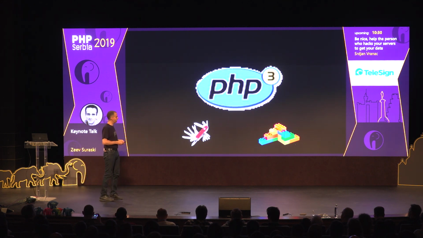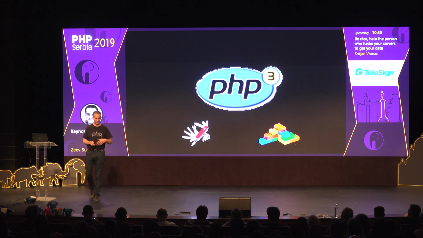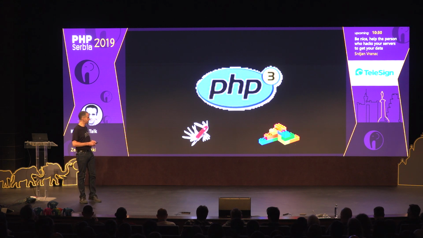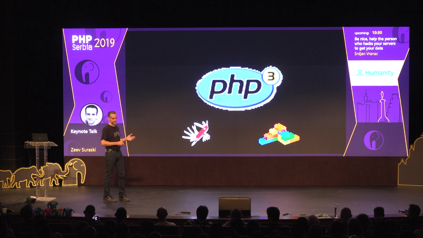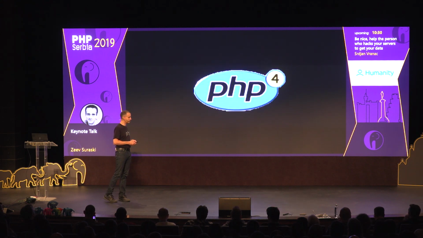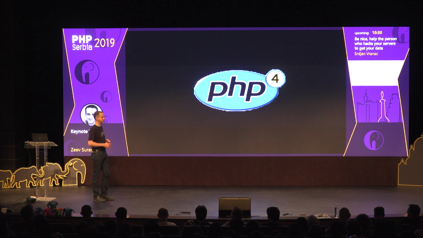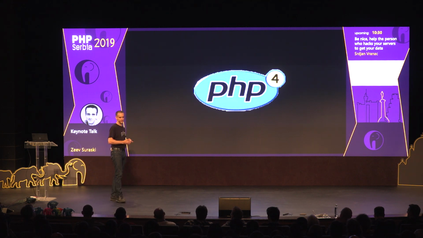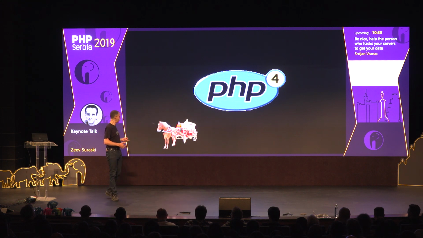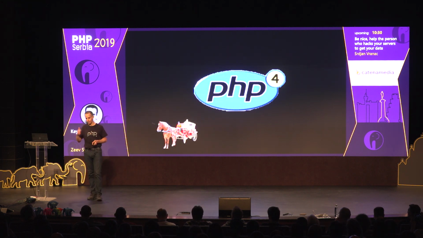PHP 3, however, was pretty bad overall. I mean, it became ridiculously popular, but it was pretty badly designed when it comes to performance. So it's not that it wasn't sophisticated. In fact, it was extremely sophisticated, but it was really implemented the wrong way. So we needed quite a bit of sophistication to kind of make it work. But at the end of the day, it was kind of like a horse and carriage in terms of performance.